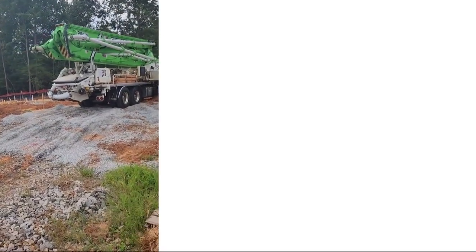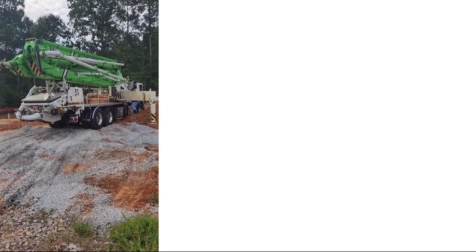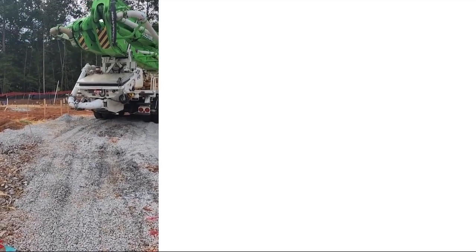All right, we're preparing to do the concrete. Preparing to pour the concrete. All right, at the site here, 4663 Lake Vista Circle. All right, our concrete crew is arriving.